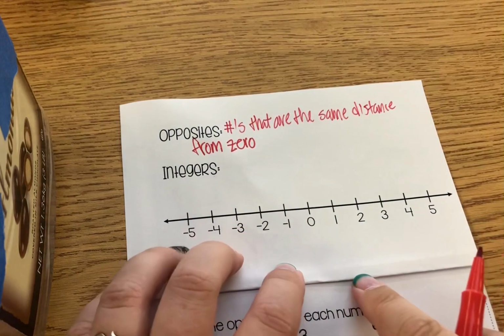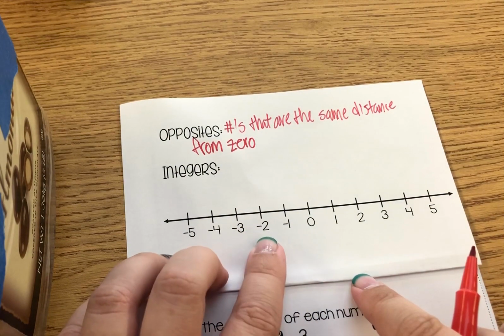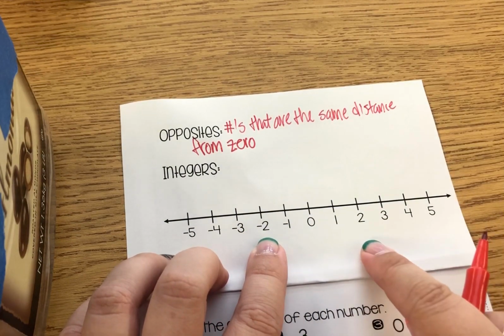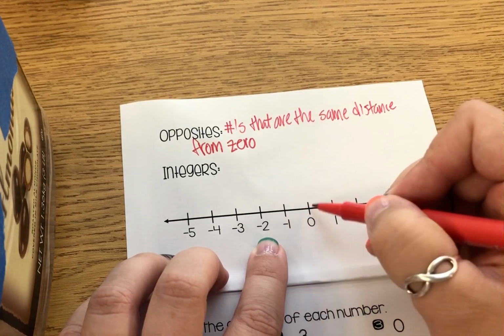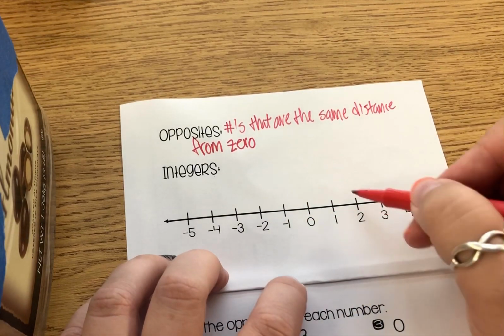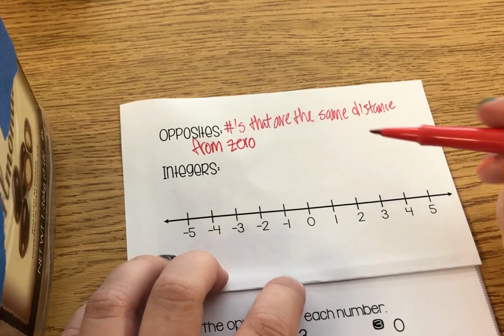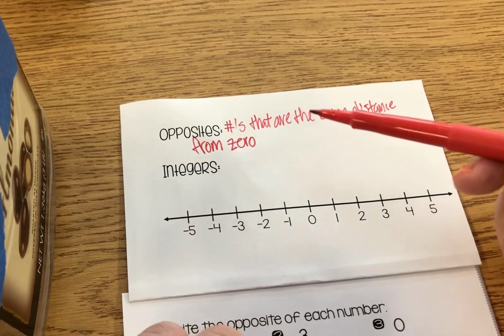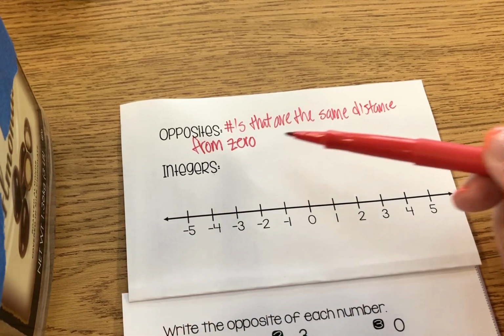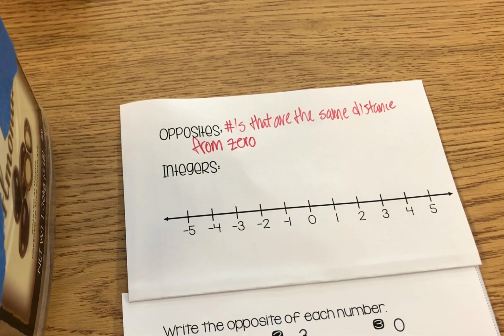So for instance, what do you think the opposite of -2 is? 2, because -2 is 2 away from 0, and 2 is 2 away from 0. So opposites, the formal definition, in case you had to match it, was numbers that are the same distance from 0.